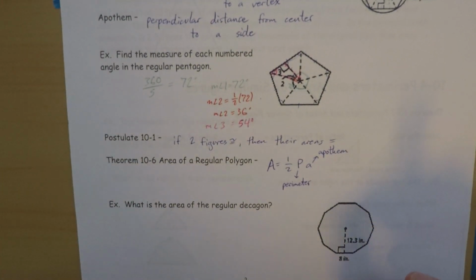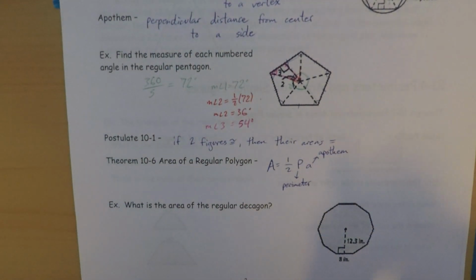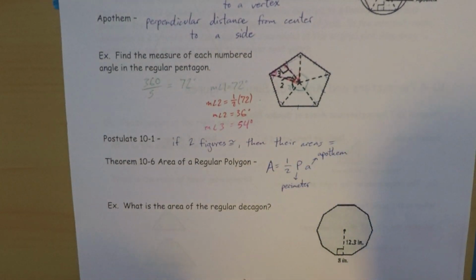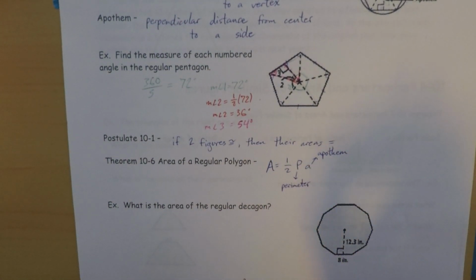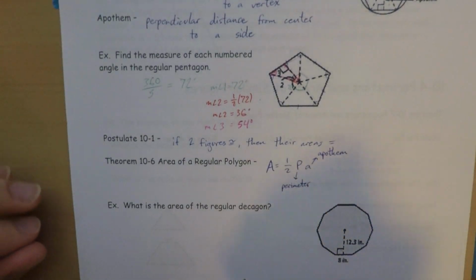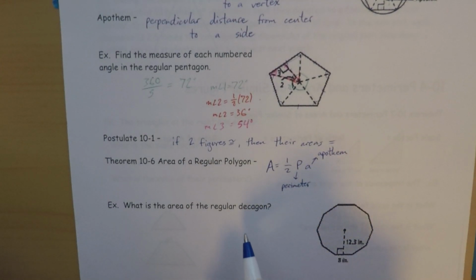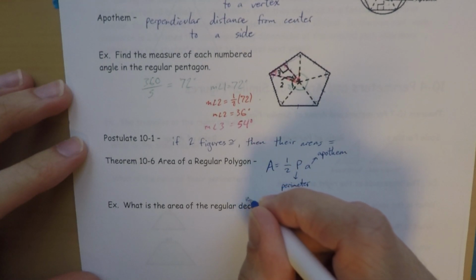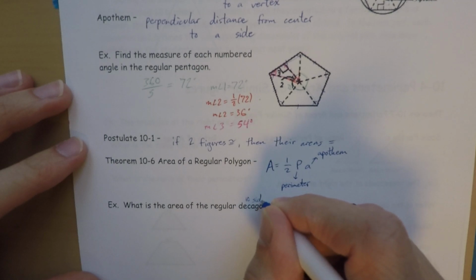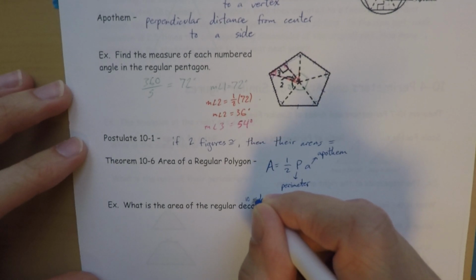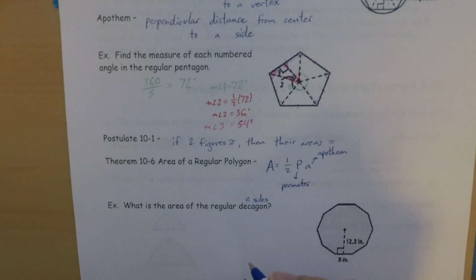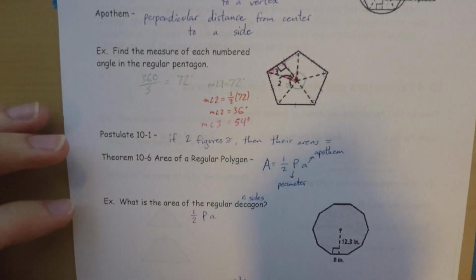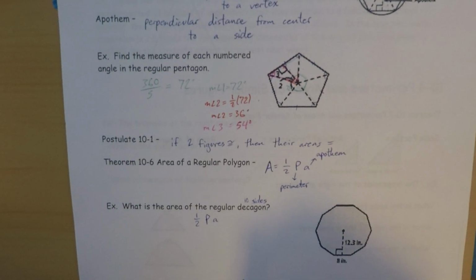Okay, with that formula, let's move to some examples. Some of these will go quick, some of them require a little bit of finding the measurements we need. We'll start here with this decagon. What's the area of a regular decagon? Decagon has 10 sides. And the area is going to be 1/2 the perimeter times the apothem. So I need to know the perimeter and I need to know the apothem.